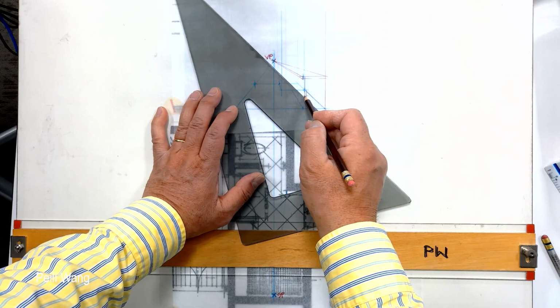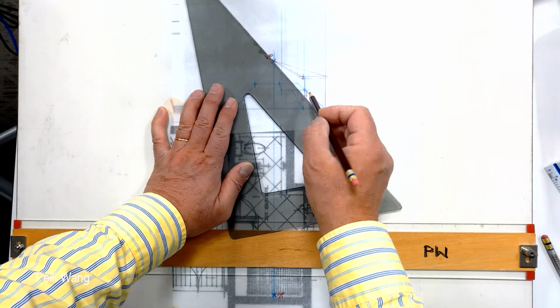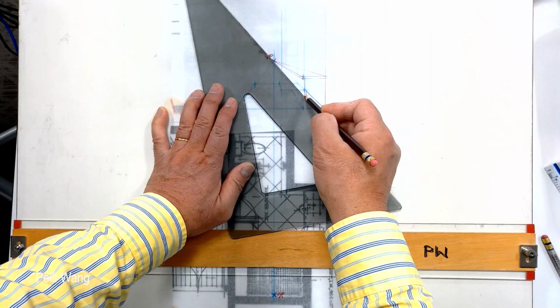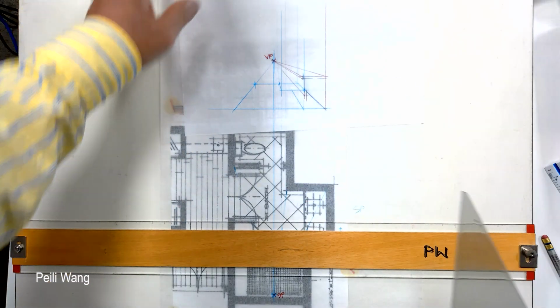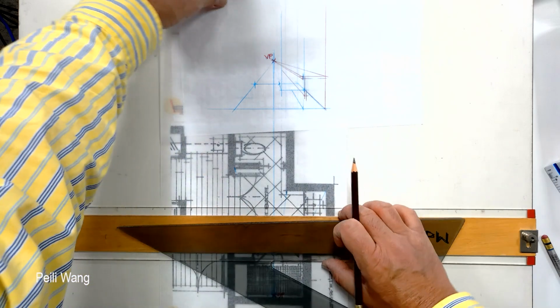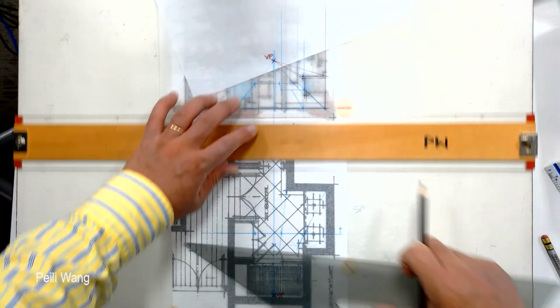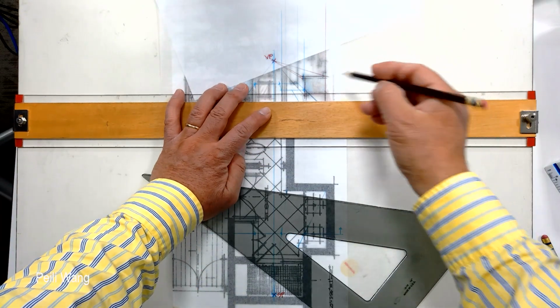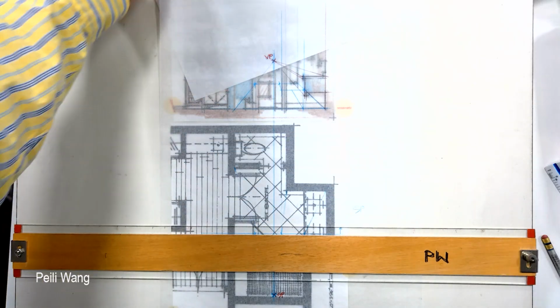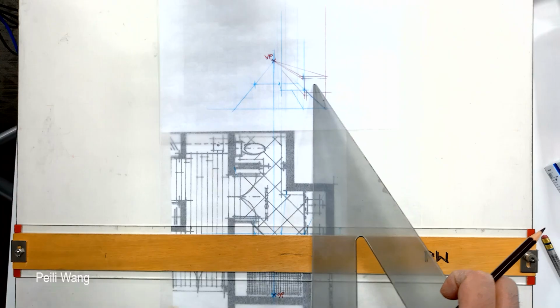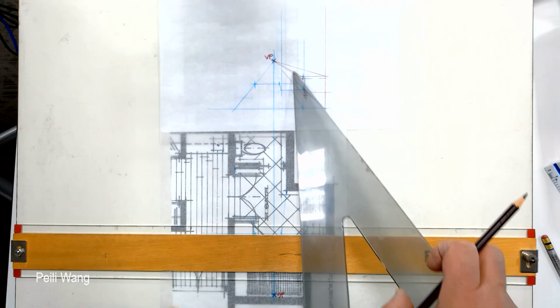Okay, bottom, this line connected to vanishing points. Okay, so the issue is where to stop. Okay, take a look at. This is my vanity.